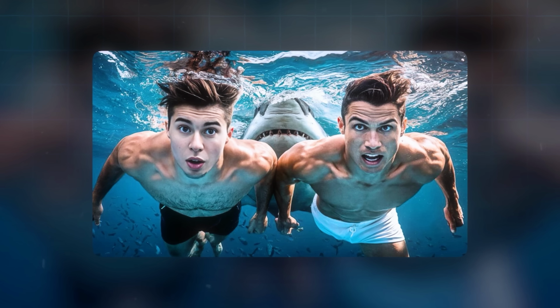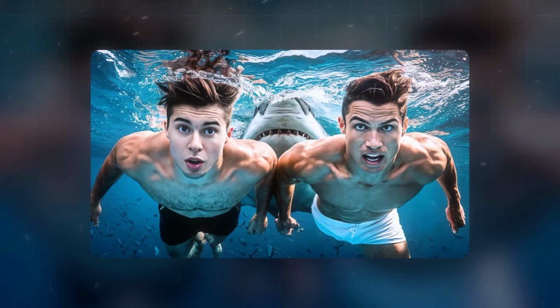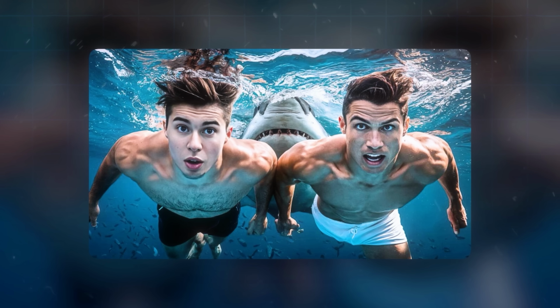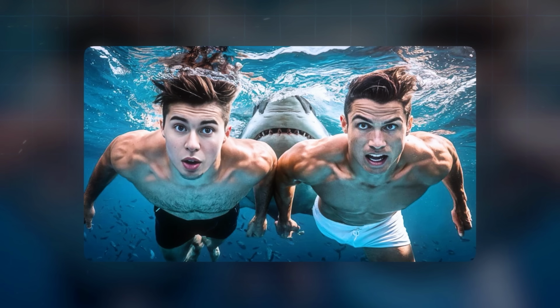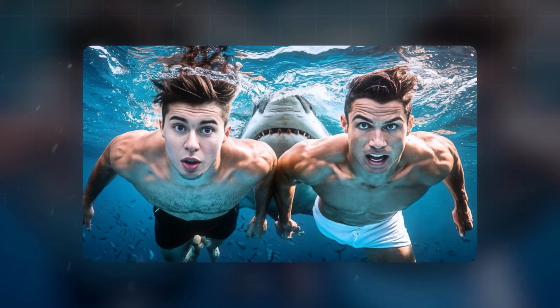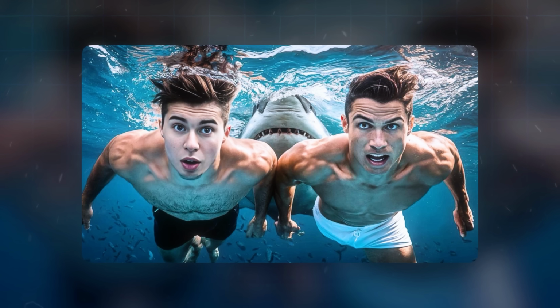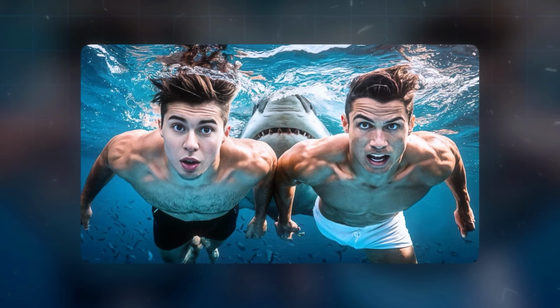And then this is the result, which looks insanely accurate. Take a look at my face right there. That is indeed me. I think you will agree. I mean, let's compare, right? That definitely is me. That looks like me. And I'm now diving underwater with Cristiano Ronaldo himself while there's a shark behind us that's chasing us.